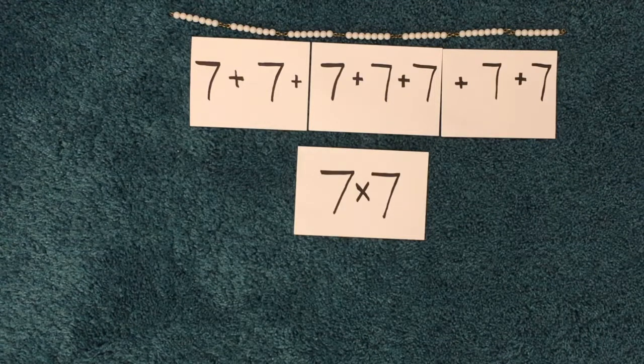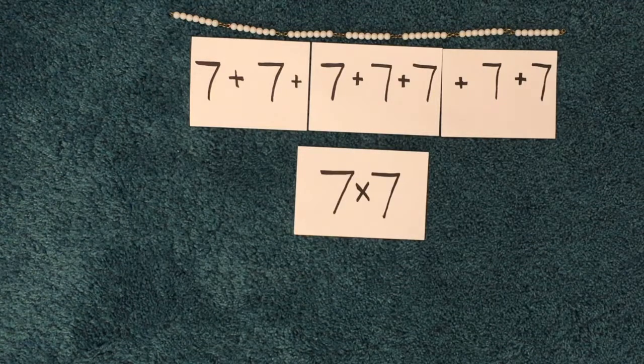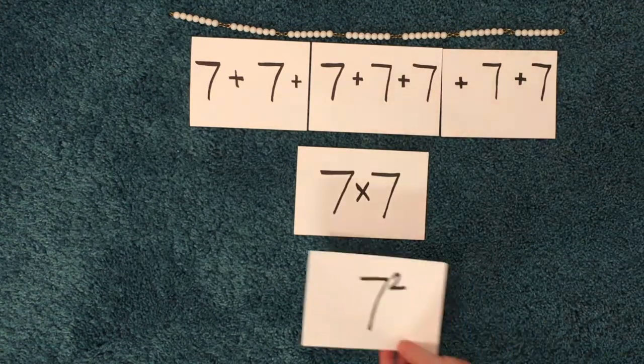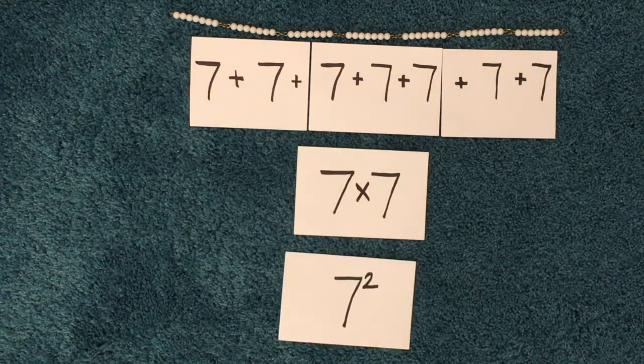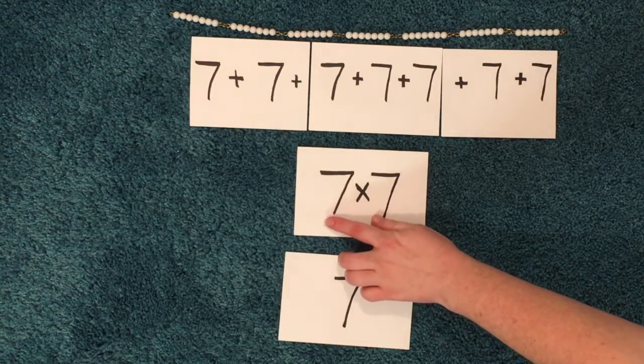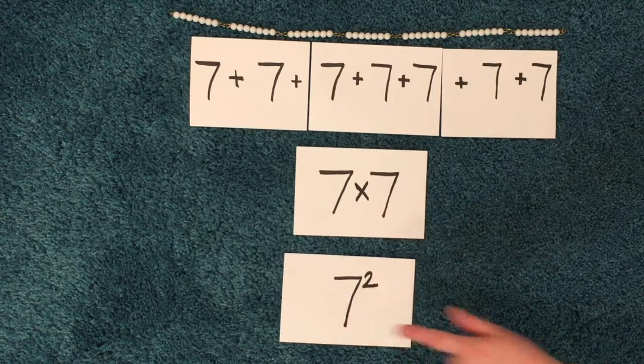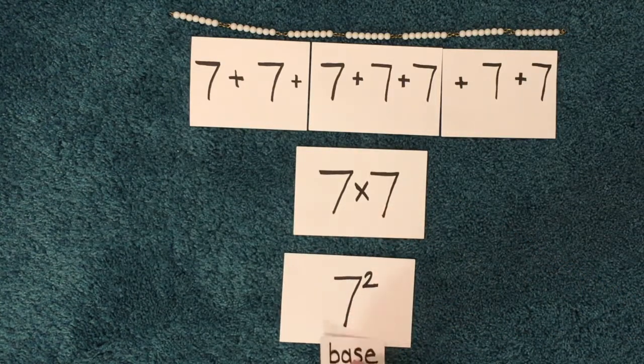Do we see a pattern again? Maybe there's an even faster way. Well, we have 2 sevens being multiplied. So we can use exponents. What you do is you find the factor that's being repeated, and you write that here. That's your base.